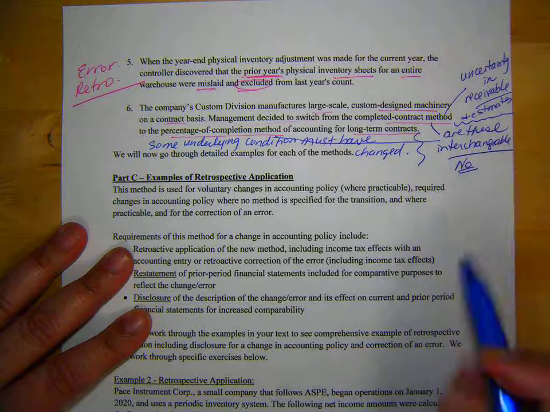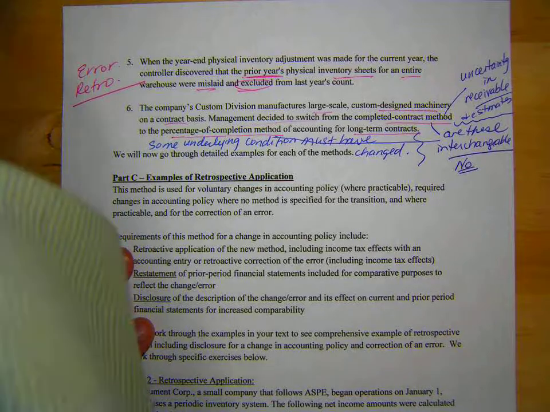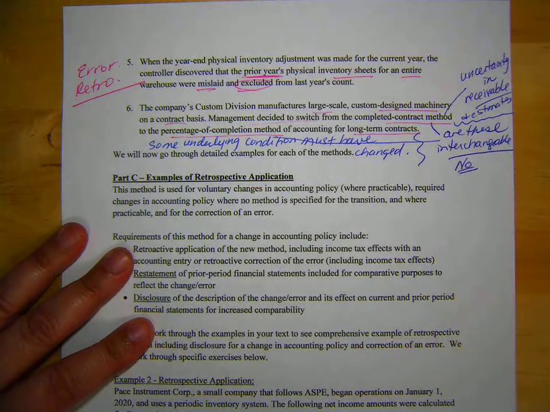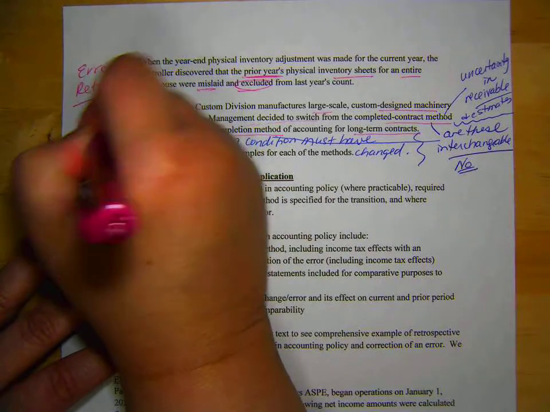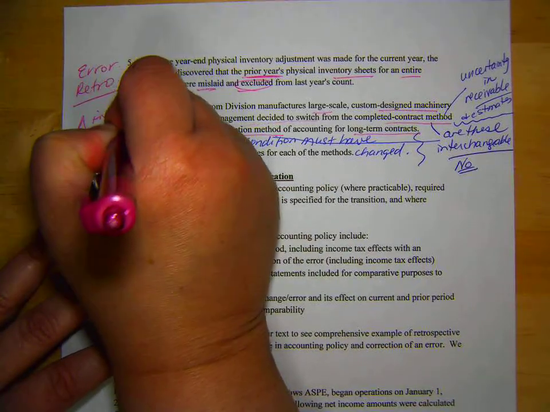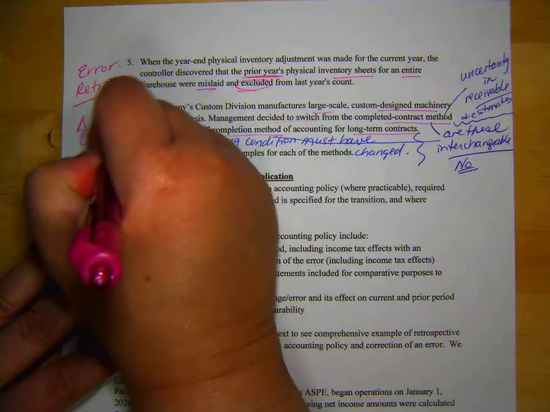Because a company can't suddenly switch from completed contract to percentage of completion. Okay? So if underlying conditions have changed, then it's going to be a change in estimate. And it's going to be prospective.